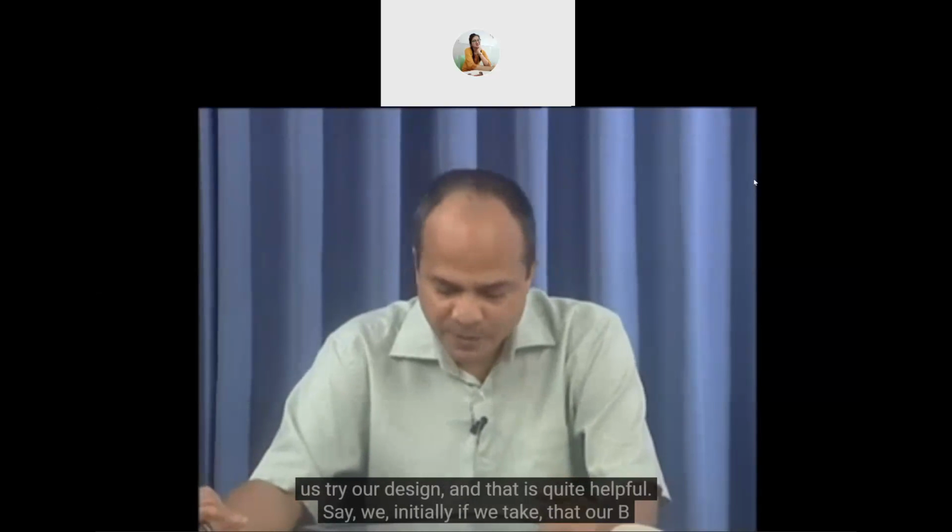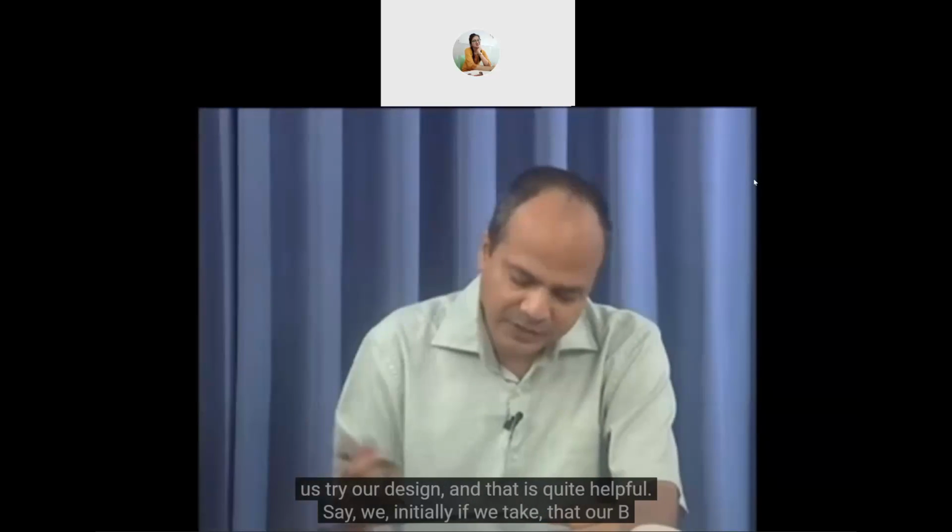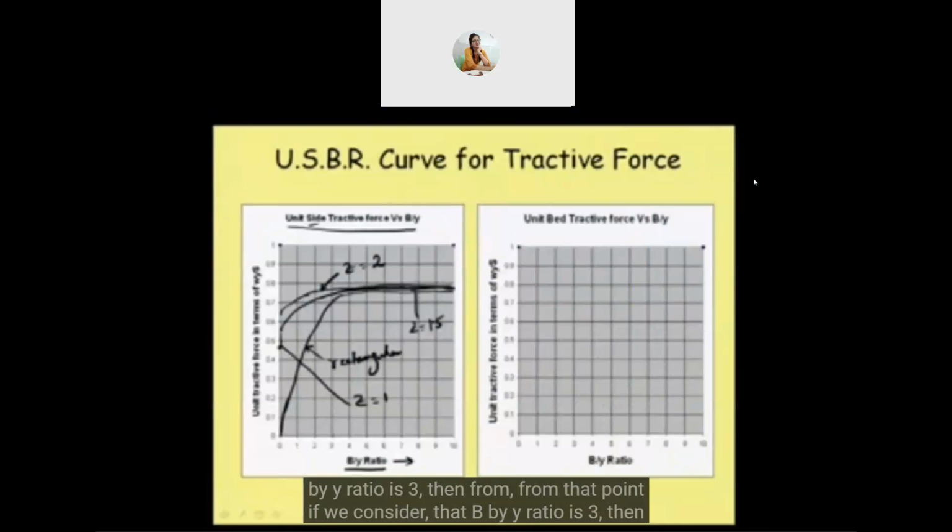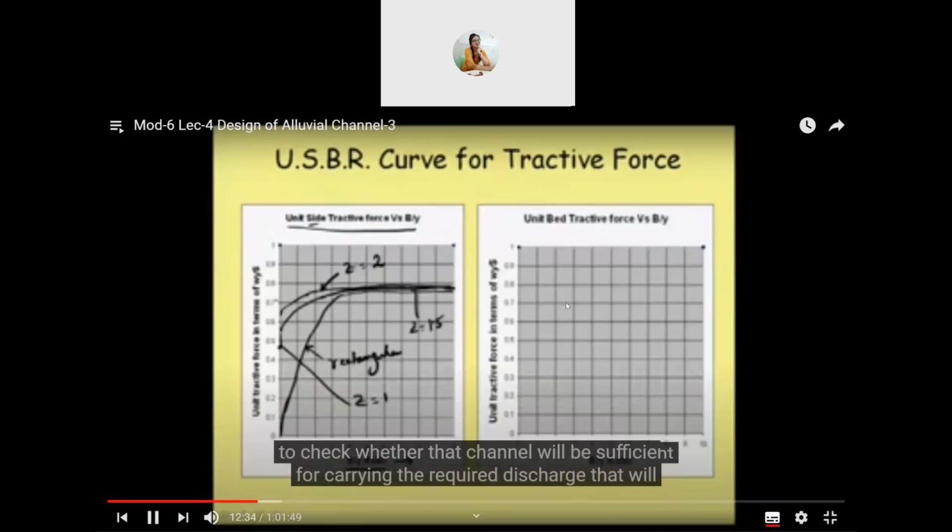Say we initially take that our b by y ratio is 3, and if we consider that it will be a rectangular channel, then we can see what the side tractive stress is. Of course, after that, we'll need to check whether that channel will be sufficient for carrying the required discharge. That will be coming later.